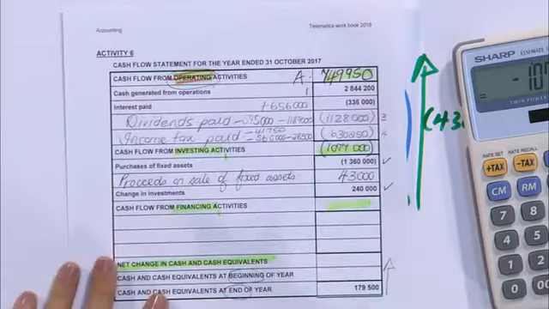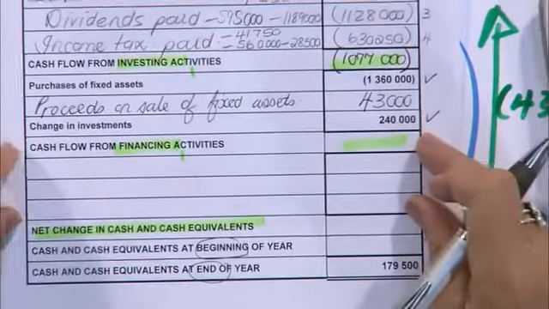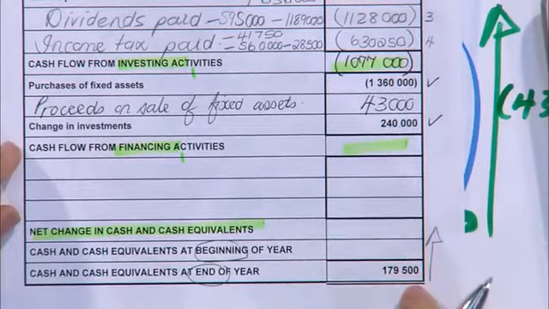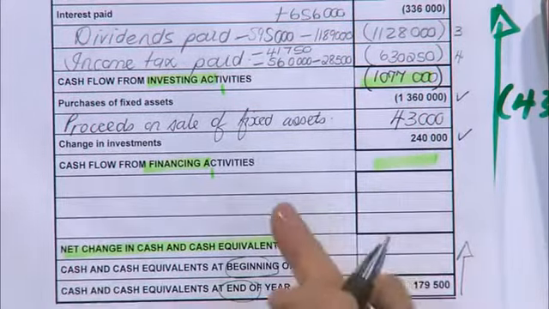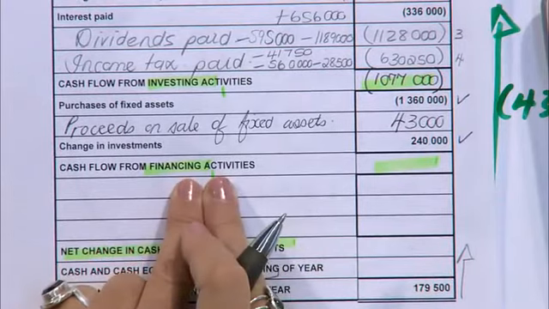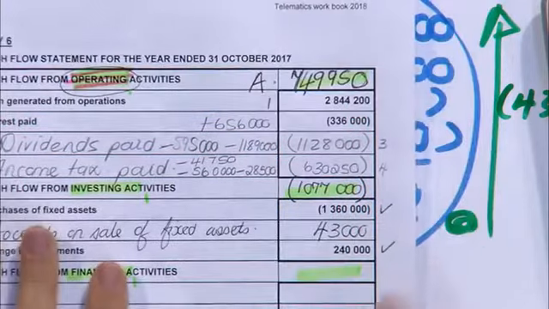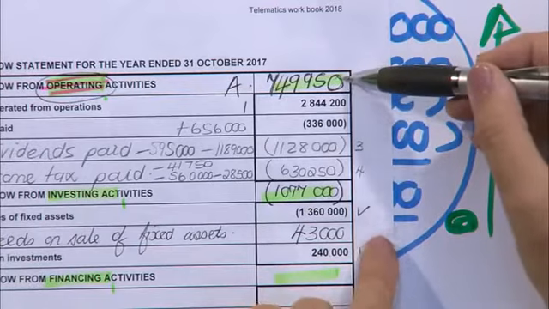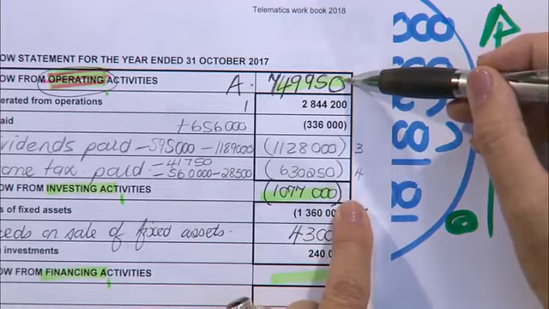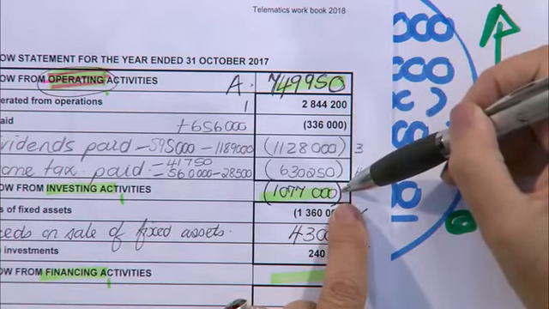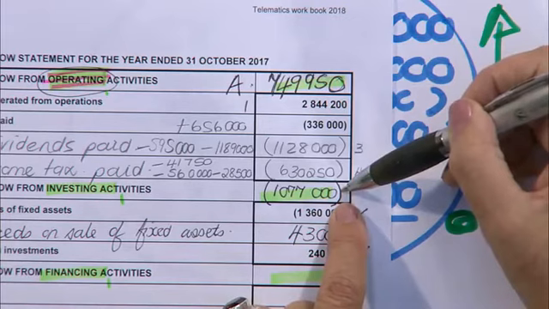Next one. If I can finish my third block and have my cash, then I'm done. Financing. What do you notice between these two amounts? I'll read them to you. 749,950 in, 1,077,000 out.